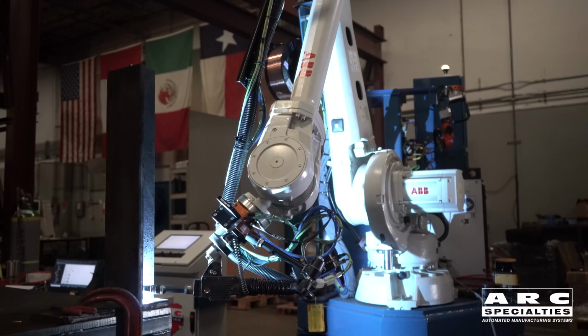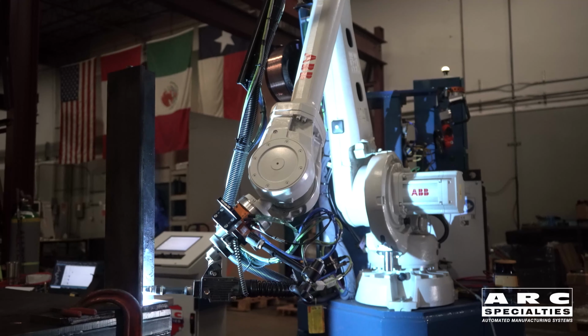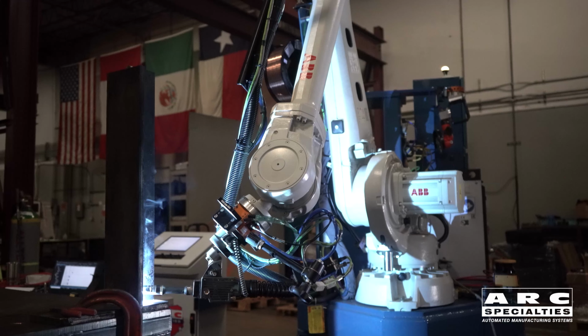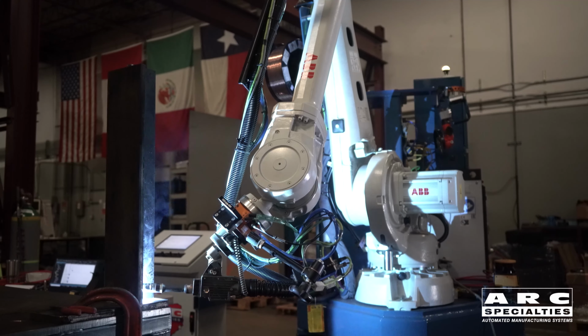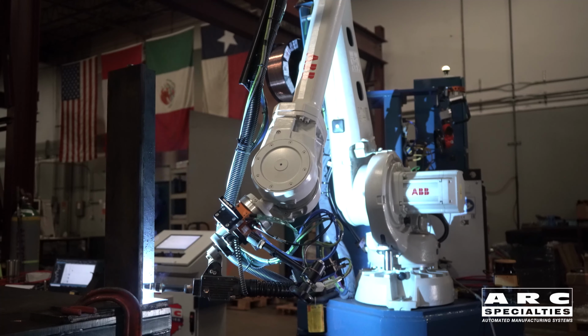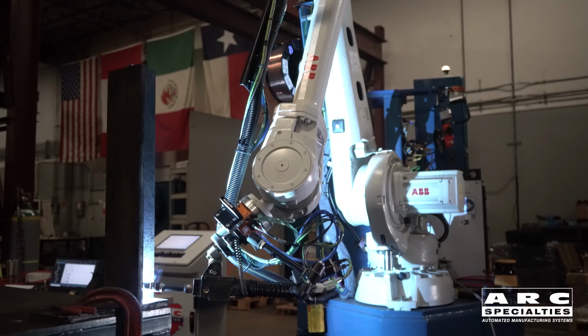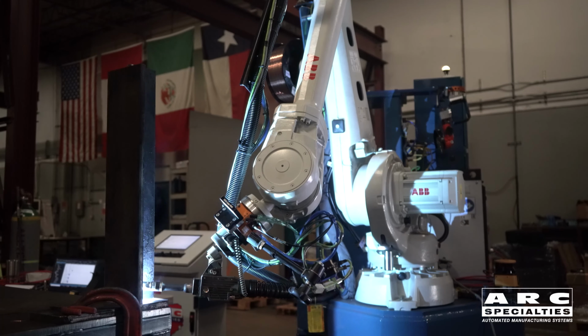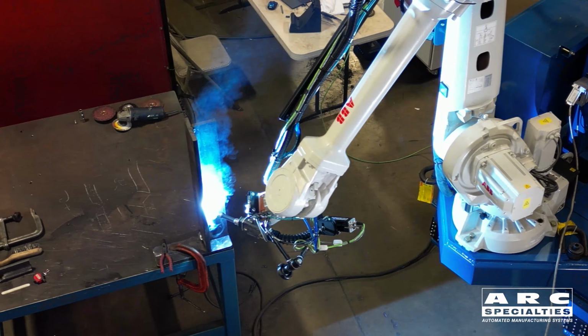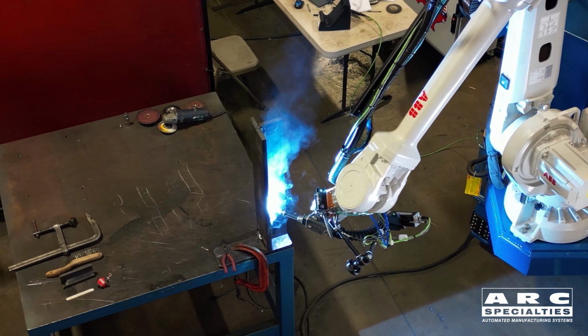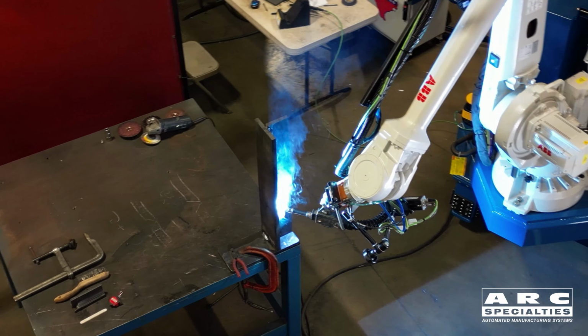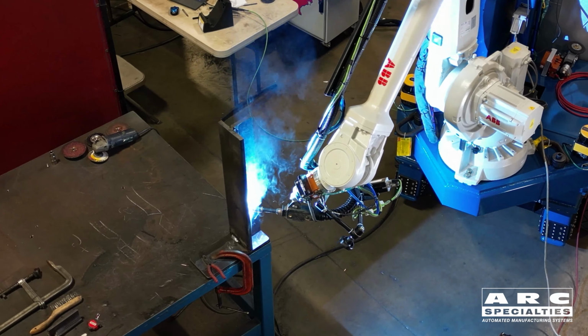There's two problems. The first is arc light. When you're running the high voltages that we use for spray transfer, you put off a lot of ultraviolet light, which is detrimental to the welding operators and requires special protective clothing. The second problem is spray transfer has a high fluidity puddle, which means it's very difficult to weld anything other than the flat position. So when you're trying to weld vertical or overhead, you're limited with spray transfer.